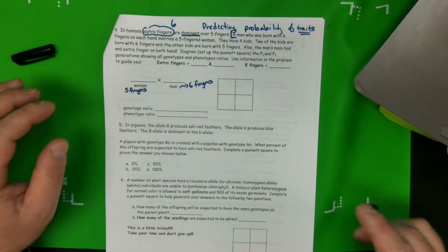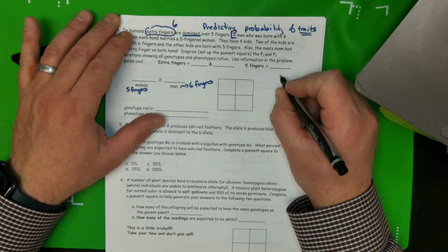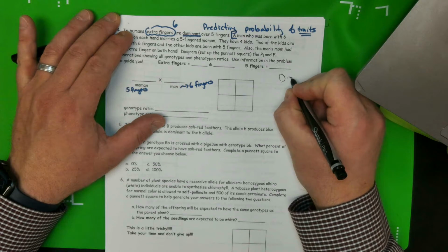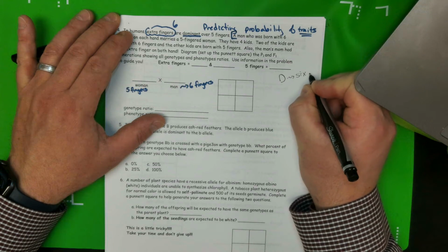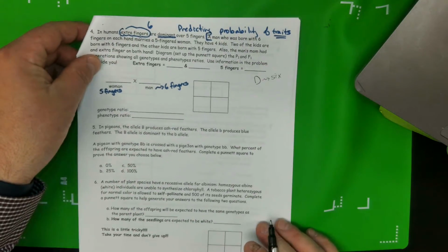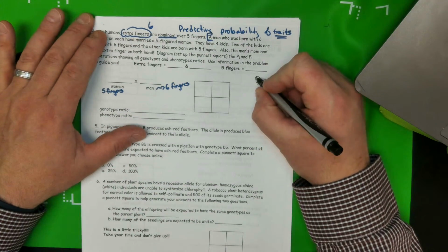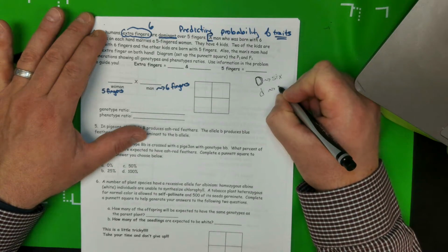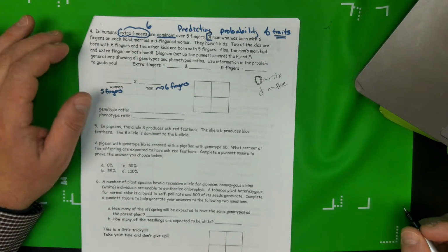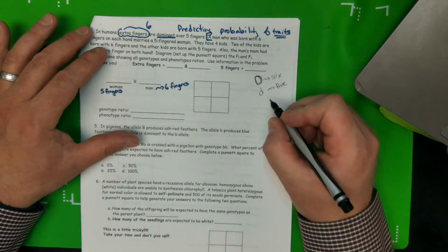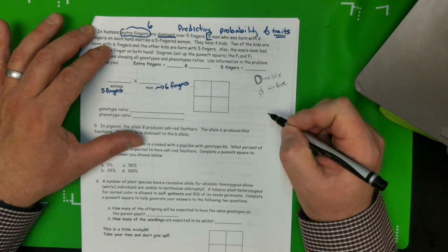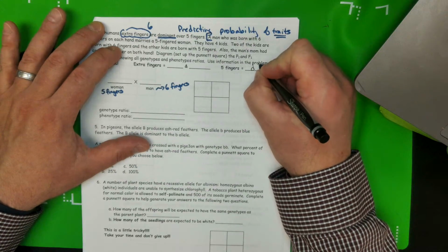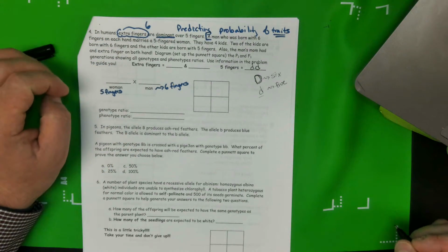Well, it doesn't tell you what allele to use, but let's use D for digit, not for dominant, but for digit. And capital D is the allele for 6 fingers. You have to kind of pick that letter unless it's given to you. So D for having extra digits and little d for having 5 digits. That's the recessive allele. So because little d is recessive to big D, the only way to have 5 fingers is to have a genotype of little d, little d.